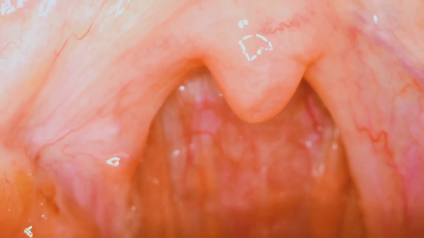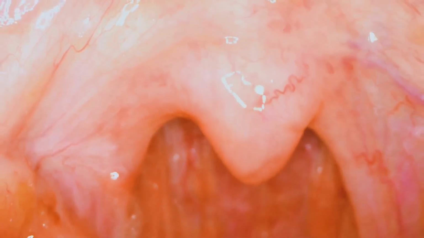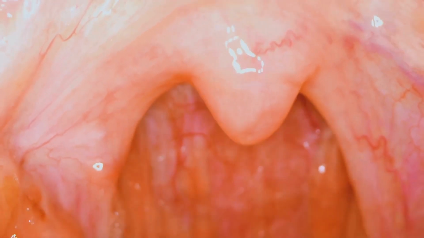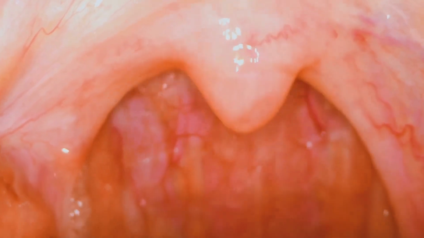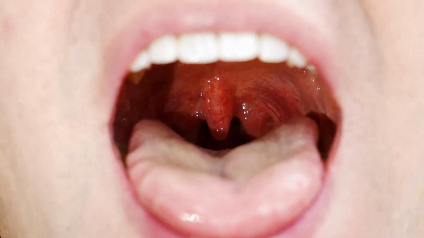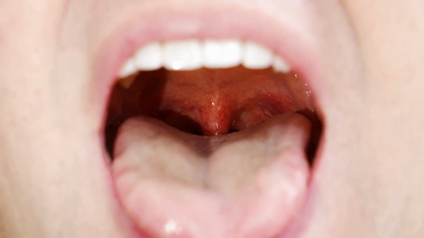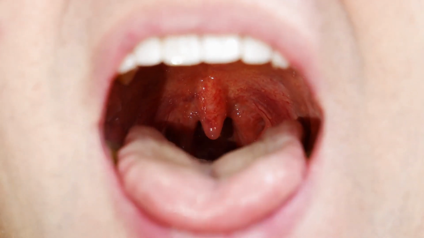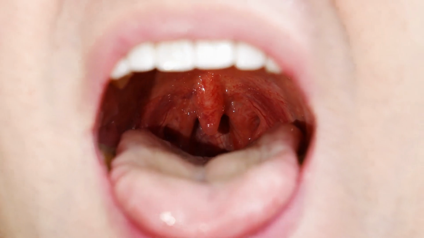The Mallampati score works by grading the visibility of certain structures in the oropharynx. These structures include the soft palate, uvula, fauces, and pillars. The more of these structures you can see, the easier it should be to intubate. Conversely, if you can't see many of these structures, it might be a sign that intubation could be challenging.